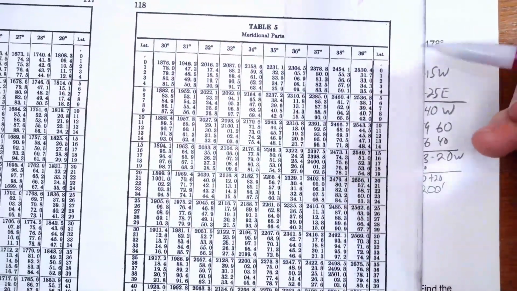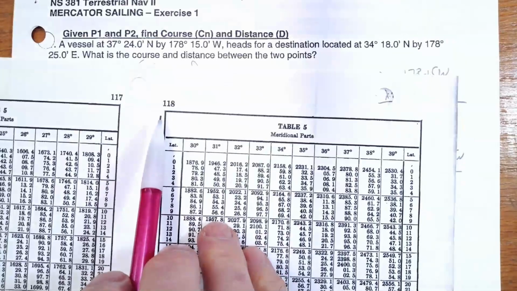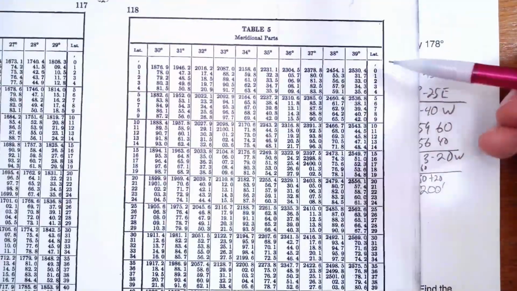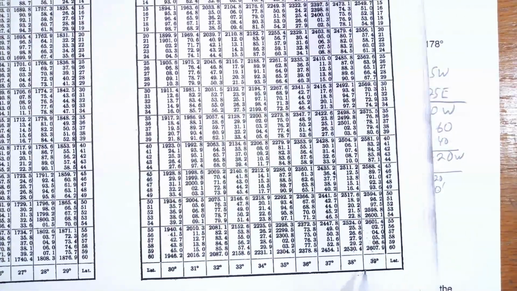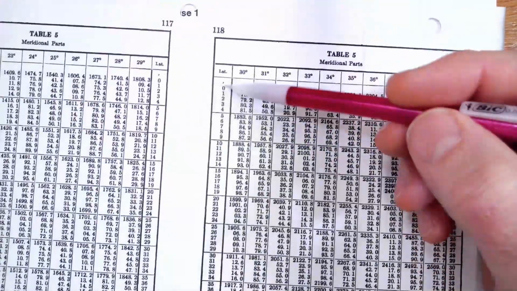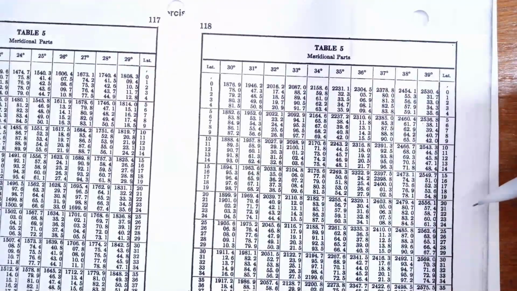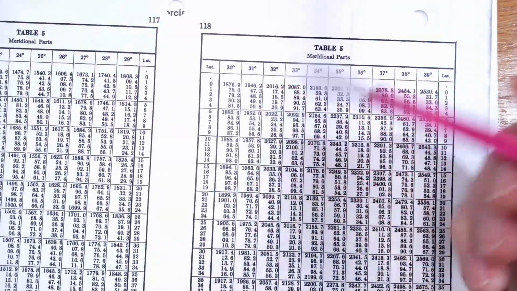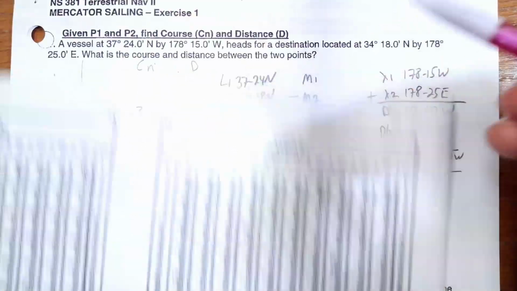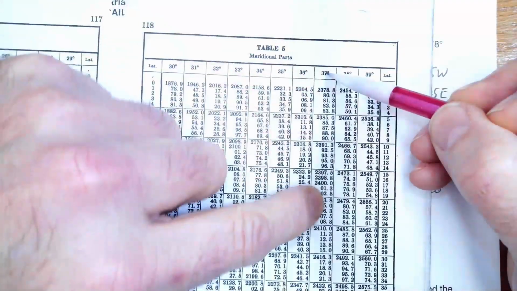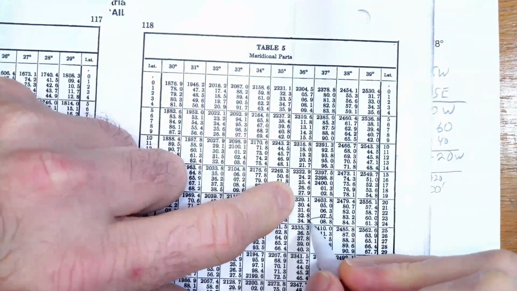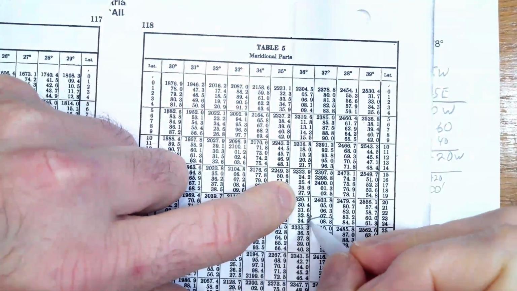So I come over here, and it's on page 118 of Bowditch. Okay, and if you look across the top, there are my latitudes, and by the way, that's down at the bottom as well. So the numbers at the bottom and the numbers at the top row are the same, and the numbers of the right column and the left column are the same. So these are your whole degrees of latitude, and these are your minutes. So I'm going to choose whichever is the easiest for me. I want 3724. So I go 37. This is going to be my column. And then I come down here to 24. That's my minutes. And I slide over. And right here, that is my meridional part for latitude 1.